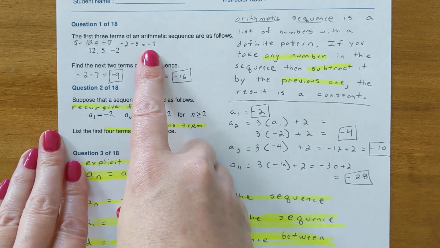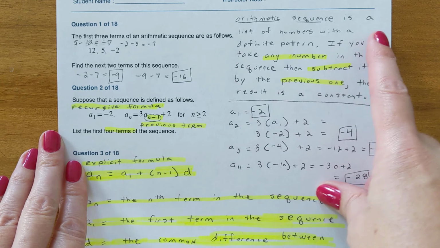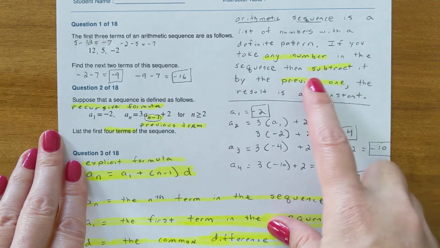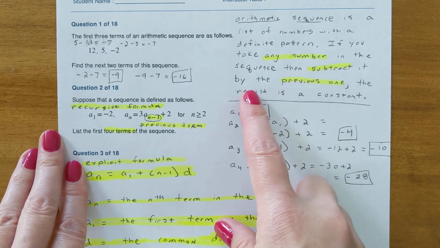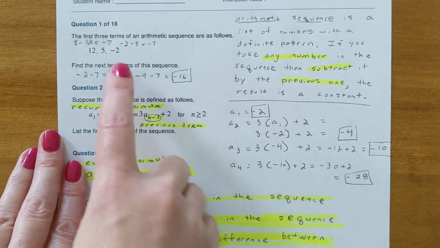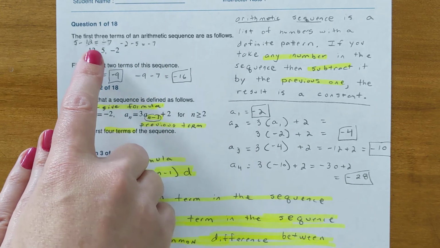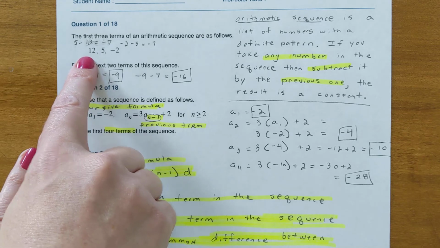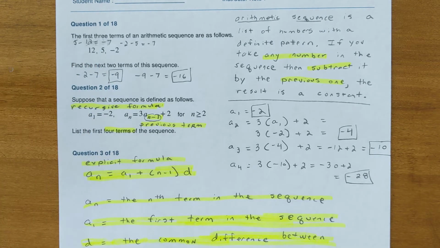So the actual definition of an arithmetic sequence is a list of numbers with a definite pattern. If you take any number in the sequence, then subtract the previous one, the result is a constant. And so our constant here was negative 7. Each and every time we take a number in the sequence and subtract the previous number, we get a constant term of negative 7.